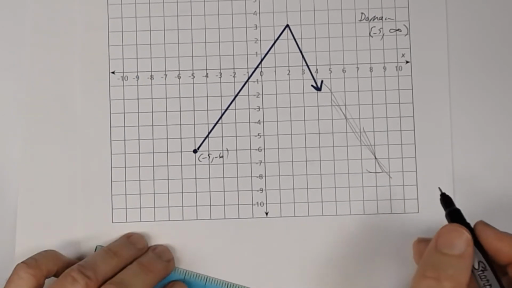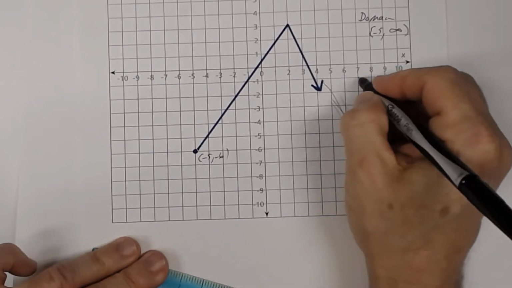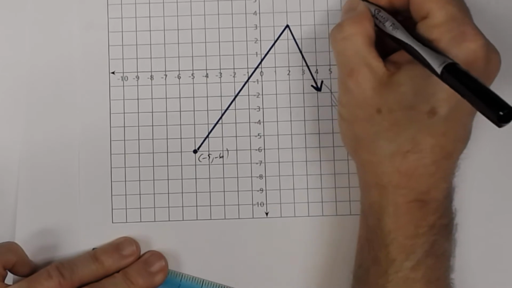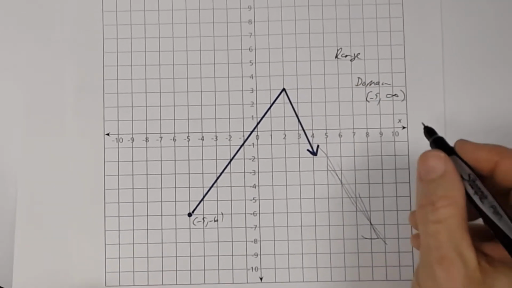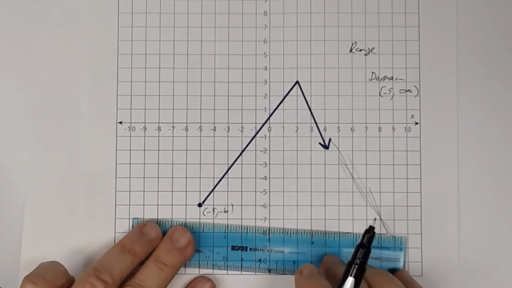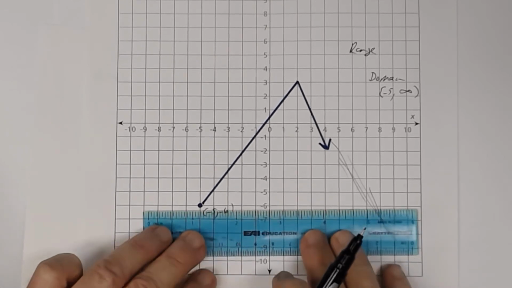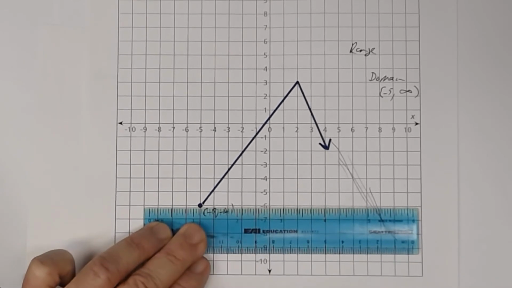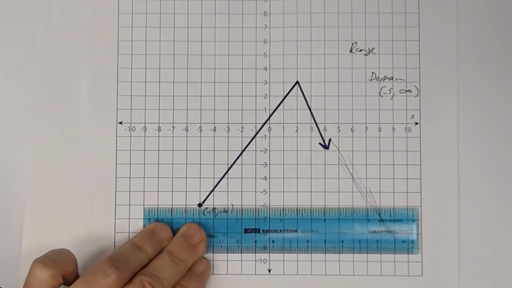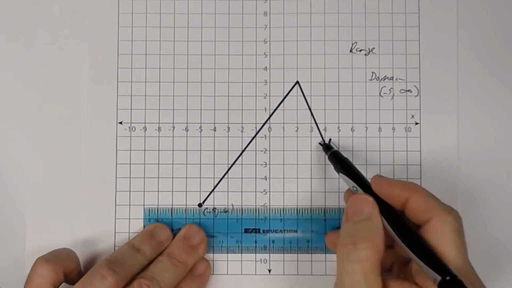All right, now be careful with the range. Some students mess up with this one. With the range, some students think that this is where it starts. Look at your graph. Is it really where it starts? See, you've got to be careful.